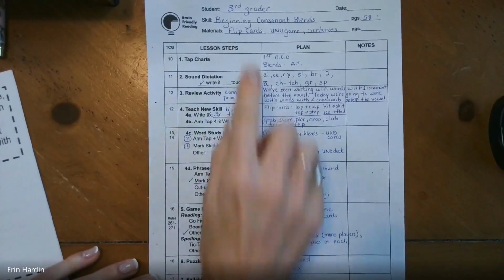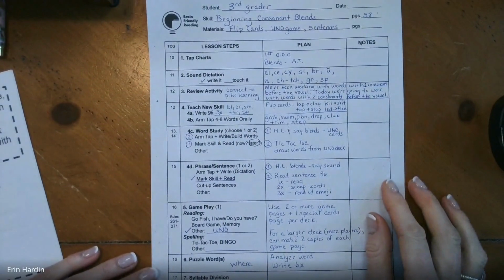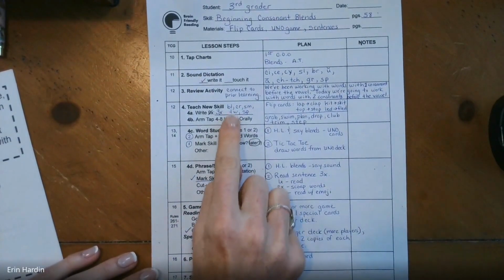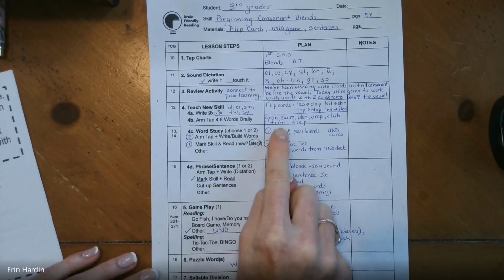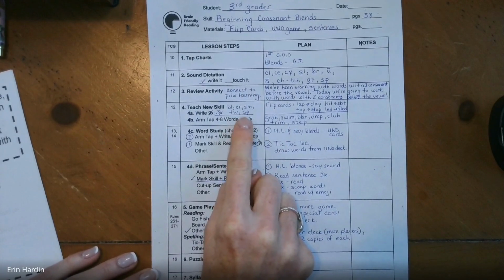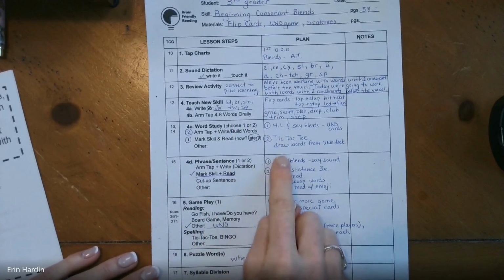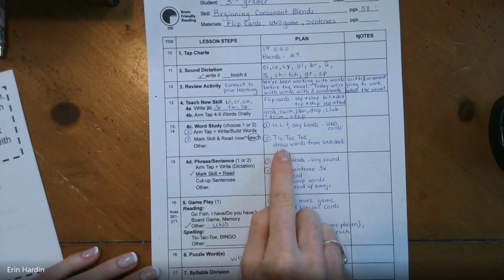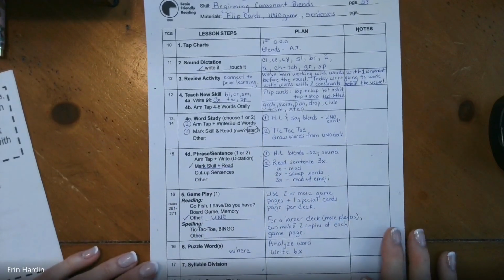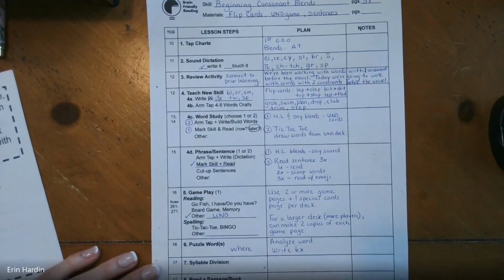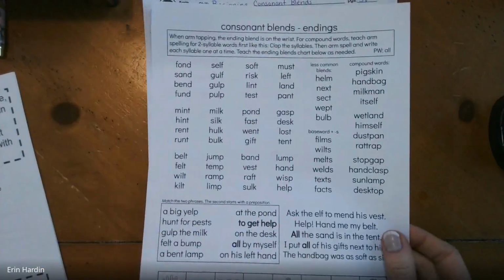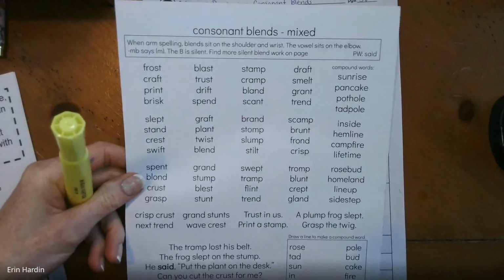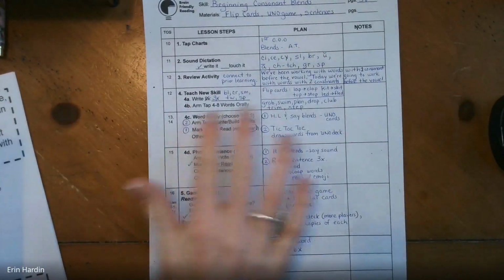So this is a lesson plan for teaching beginning consonant blends, but you can use the same strategies that we used when introducing the skill: flip cards, letter tiles, arm tapping, writing the consonant blends, and highlighting the sounds on a game page or a lesson page. You can do all of those same strategies for teaching the ending blends page and then also the consonant blends mixed page. Just change up the activities and the games.